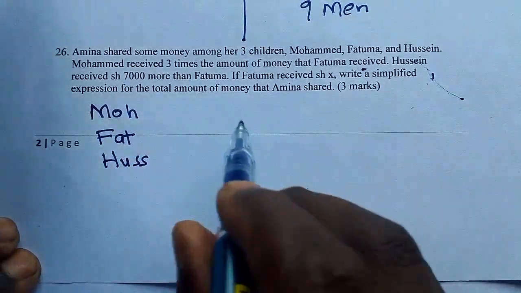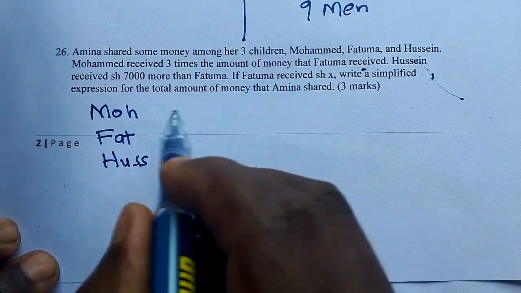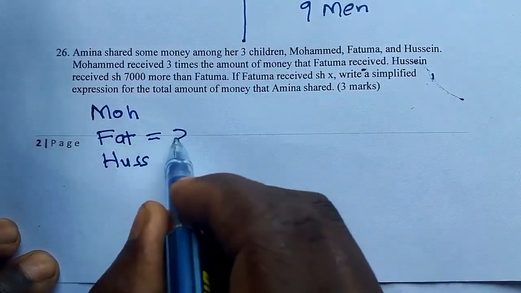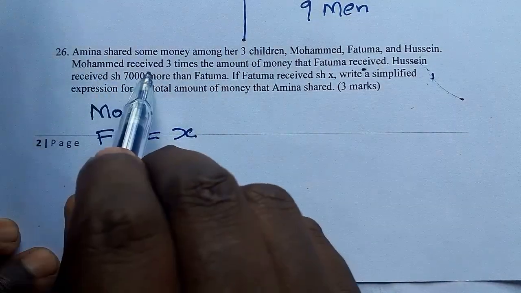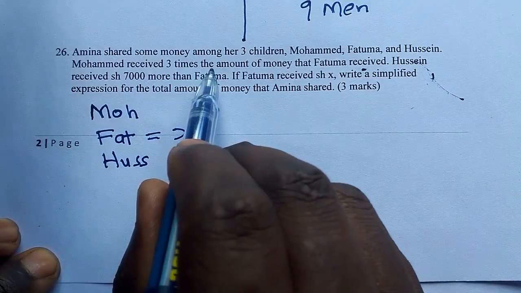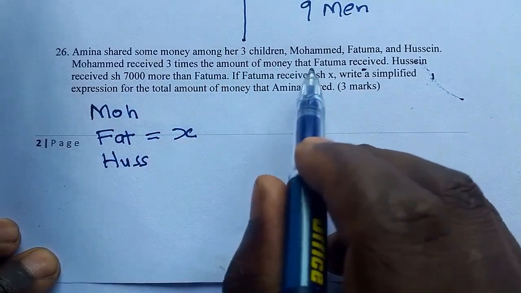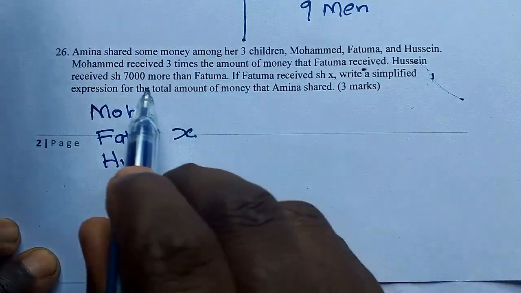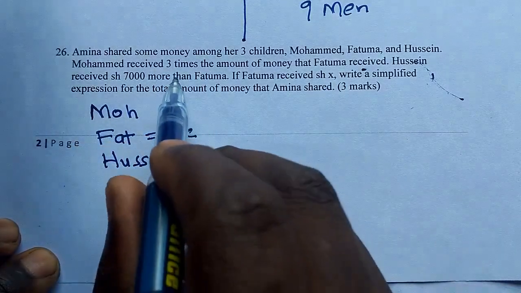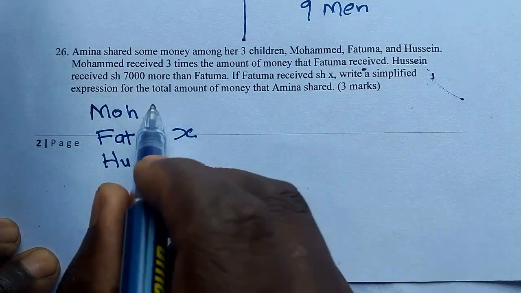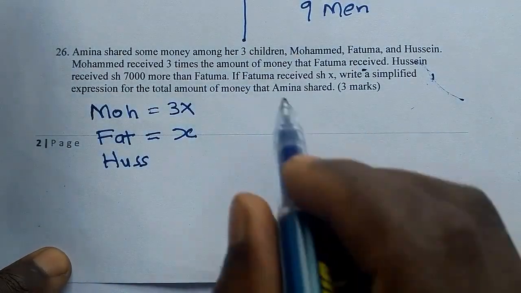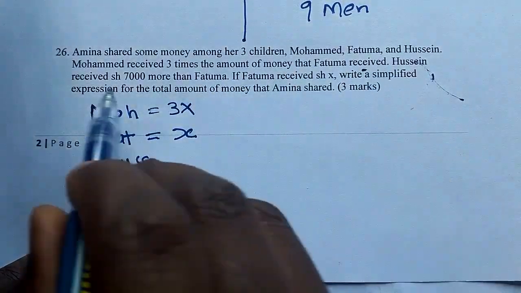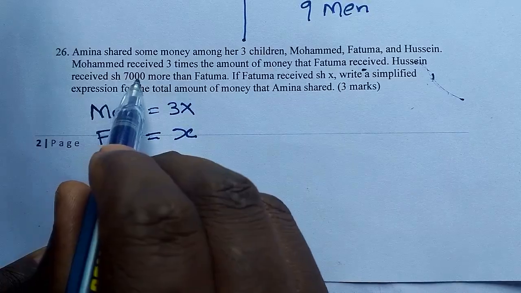So we are told that Fatuma received X, so we start with the one we have been given. Fatuma received X, and then you go back and read the question. Muhammad received 3 times the amount of money Fatuma received. So that is 3x, 3 times X. Hussein received shilling 7,000 more than Fatuma.